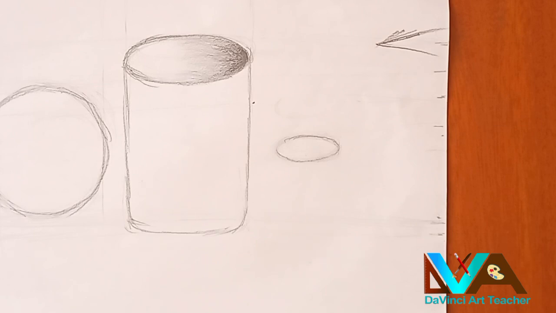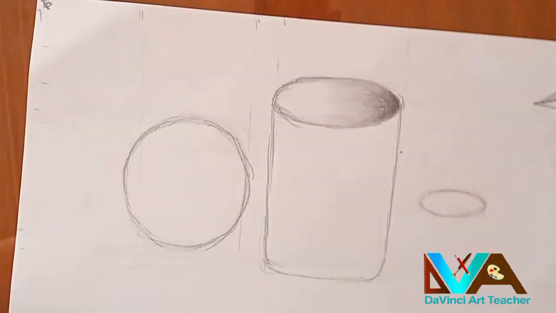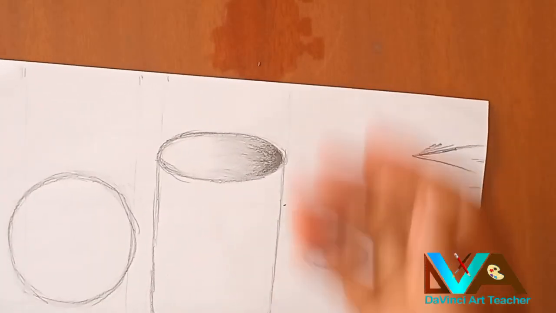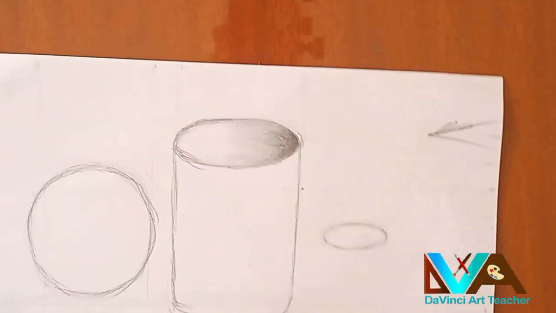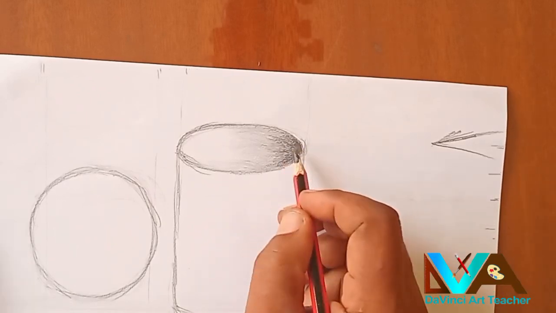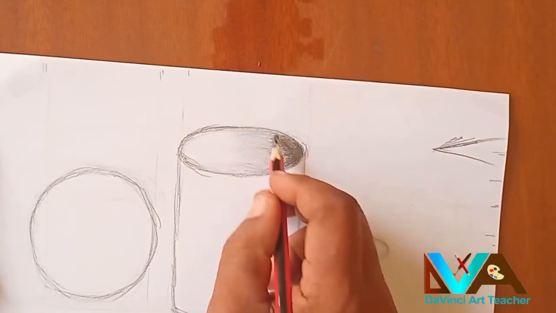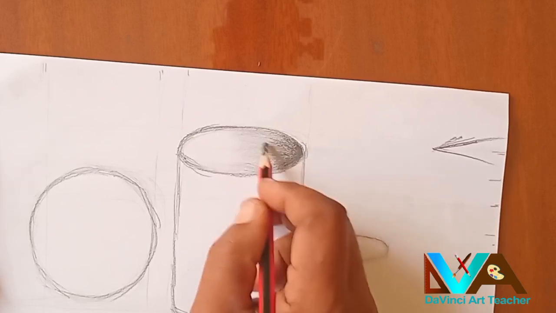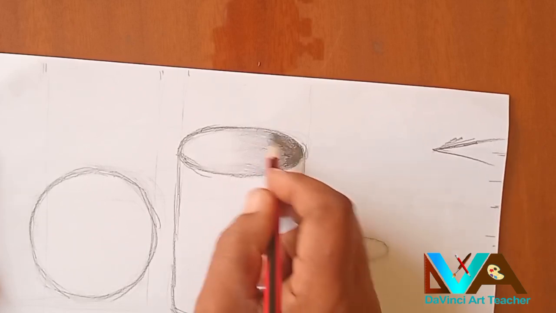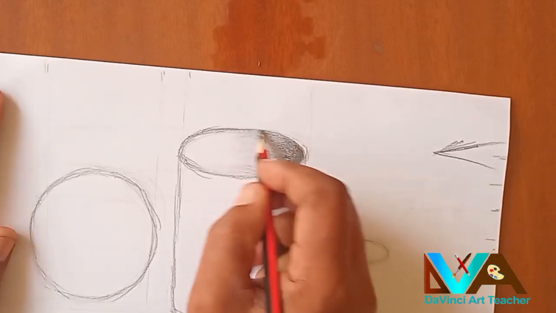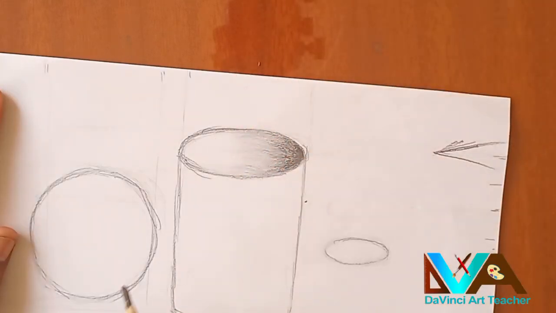Sometimes when you are shading, the table may have some textures. And place the paper on a smooth glass surface, because I want the shade to be very small. I don't want the shading to capture the texture of the table. Okay. Now there will be a lot of dark. It will be very dark on this side of the cylinder.